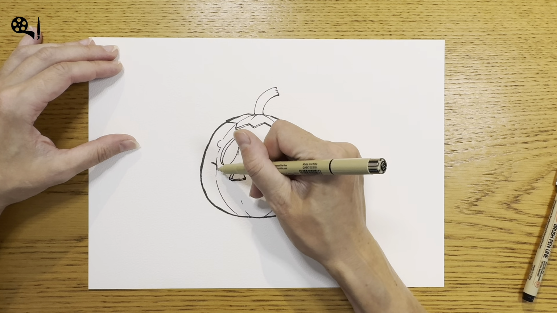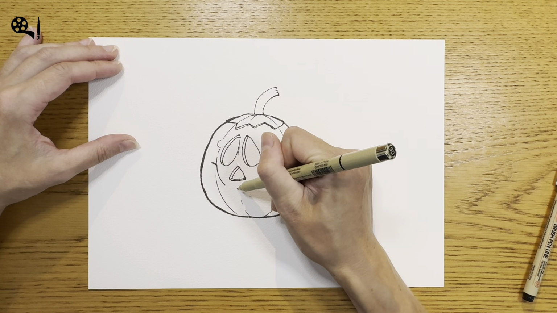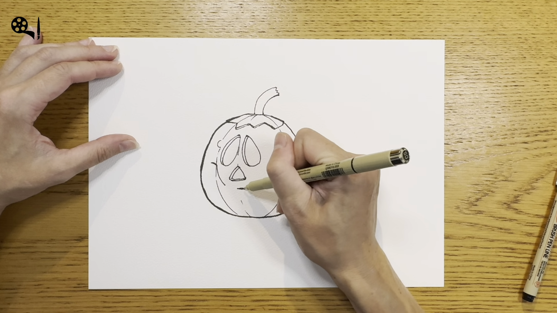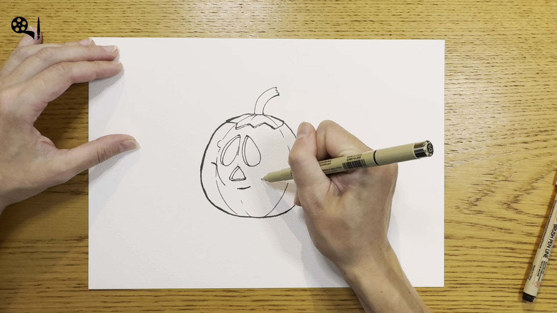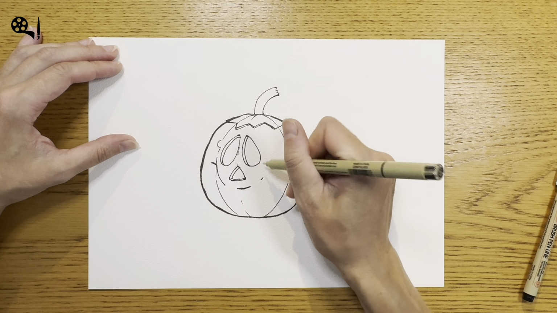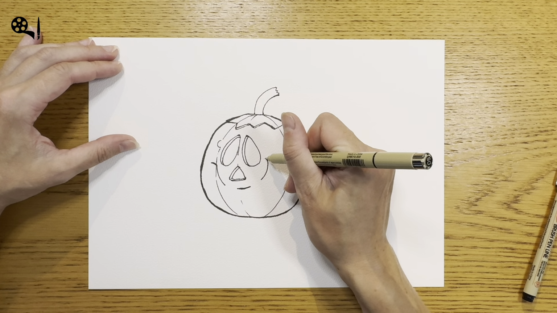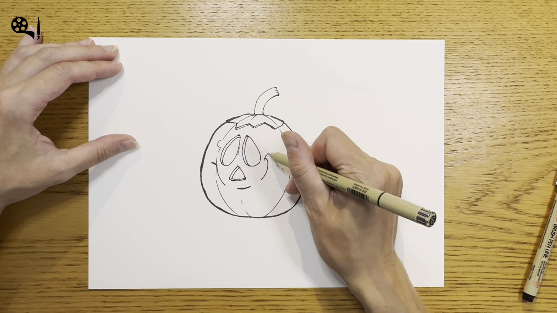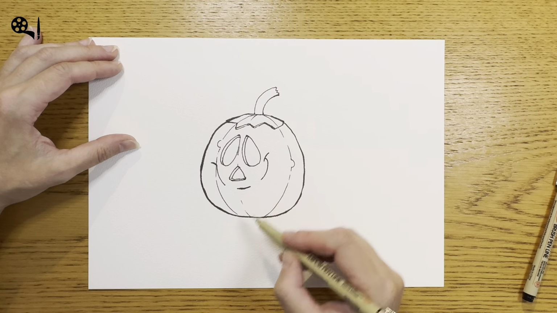So curve, stop, carry on the curve, curve, stop, and then we finish off the smile. It's almost going to the eye, but not quite. And up, a little smile here.